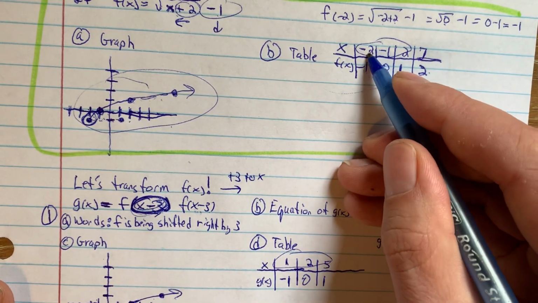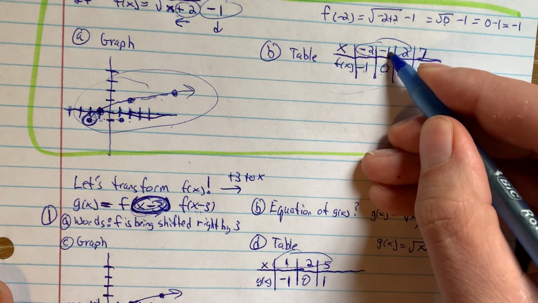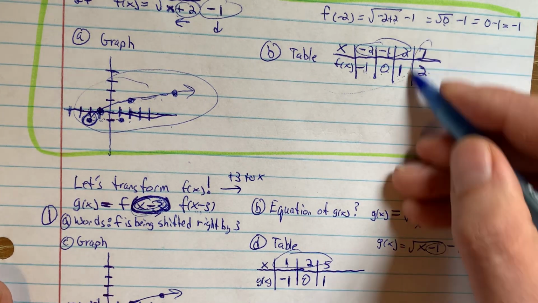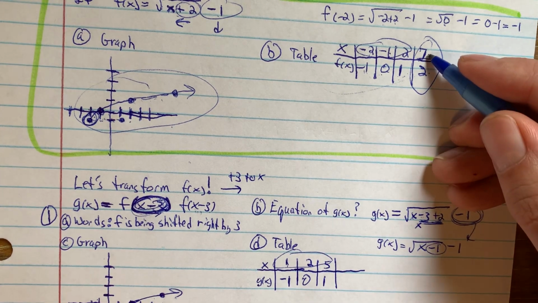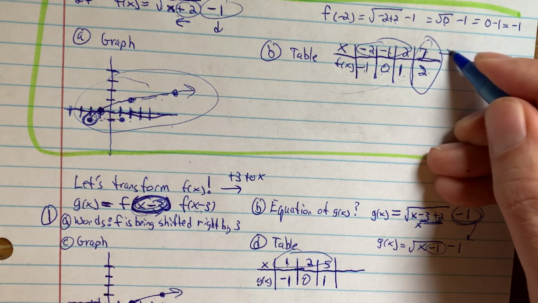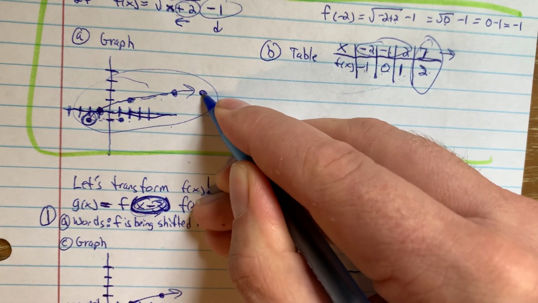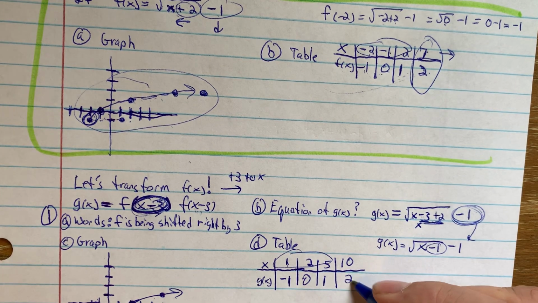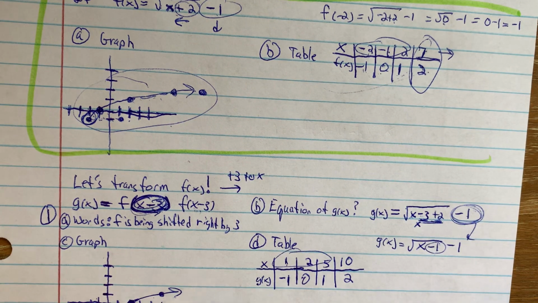Notice that all of these x values added 3. -2 plus 3 is 1. -1 plus 3 is 2. 2 plus 3 is 5. So what's this last point going to be? Well, when the old x was at 7 and the old y was at 2, when we shift it to the right, now instead of being at 7, it's going to be 3 to the right. The x value needs to be added by 3. This will be at 10, and the y value will not change. It'll still be at 2. So by shifting something to the right, we don't change the y value, we only change the x value.